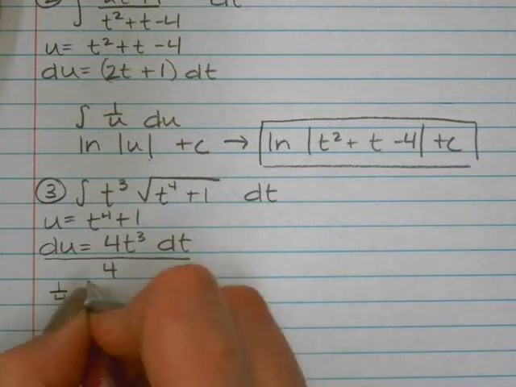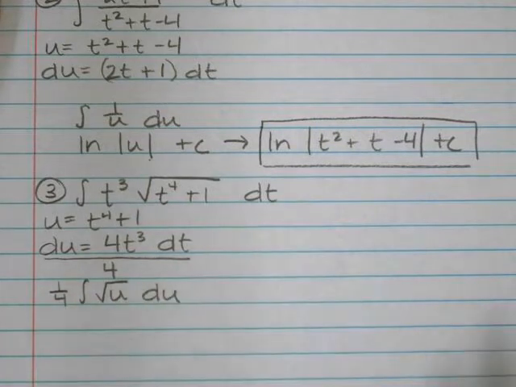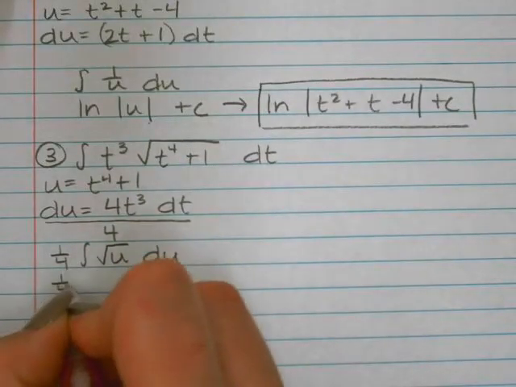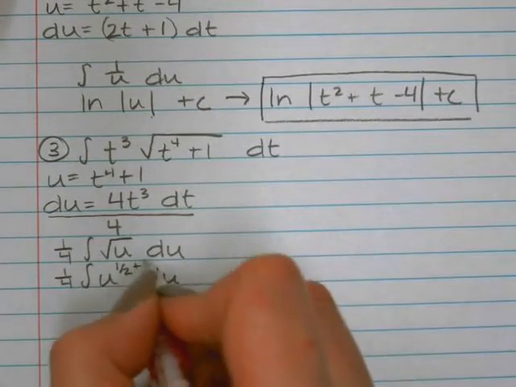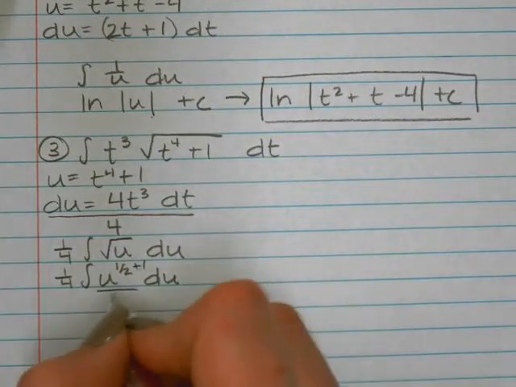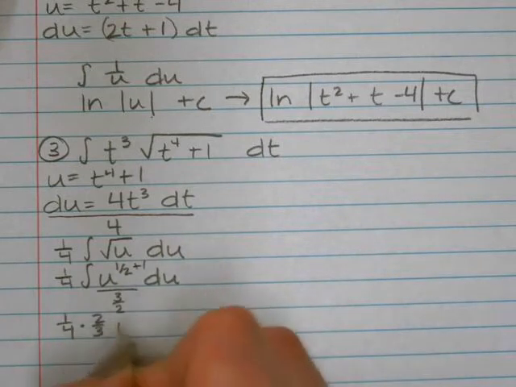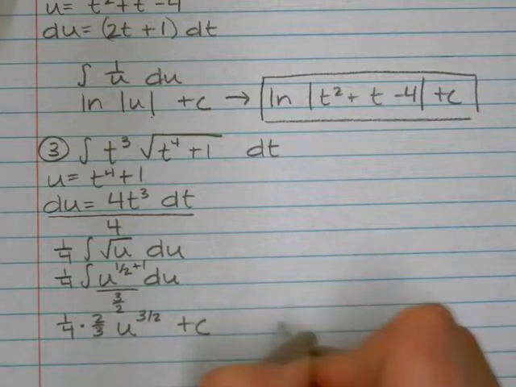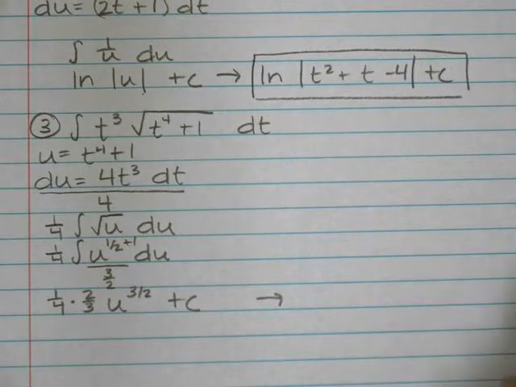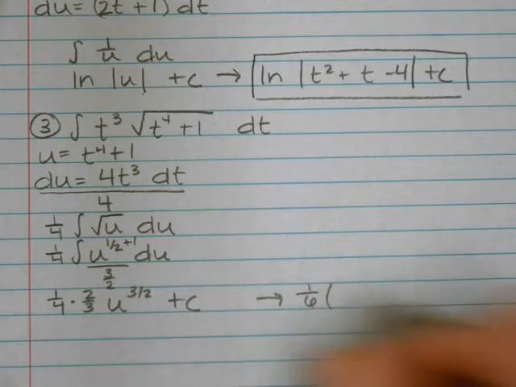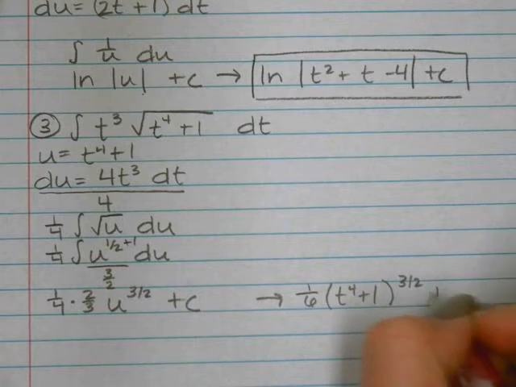So I'm going to put a 1/4 in front of this integral, and then I'm taking the square root of u. And I'm going to go ahead and rewrite that so that that radical has an exponent instead. So I'll add 1 and divide by, that's 3/2, so divide by 3/2. And that gives me 1/4 times 2/3 u to the 3/2 plus c. And if I do 1/4 times 2/3, that's the same as 2/12. So we've got 1/6. My u was t to the 4th plus 1 to the 3/2 plus c.